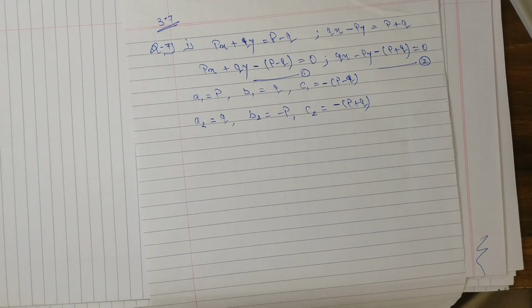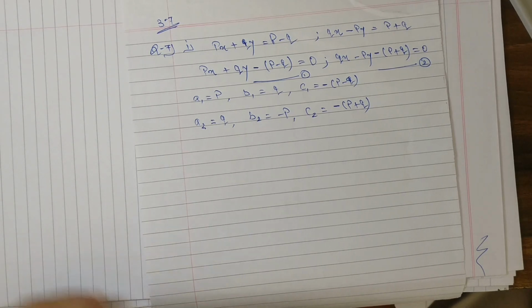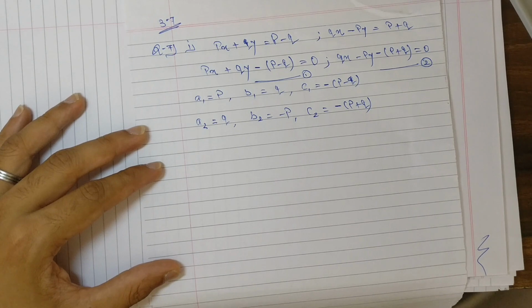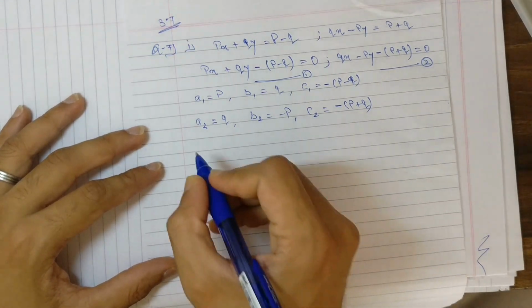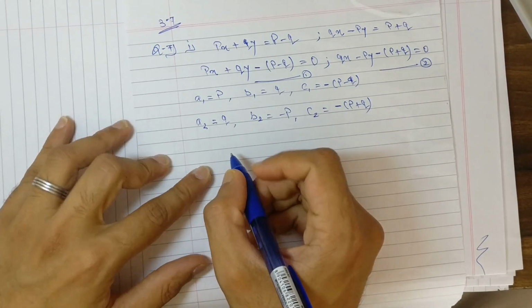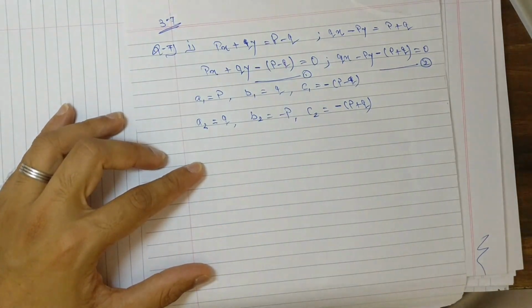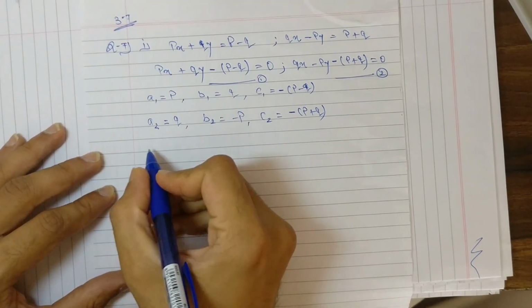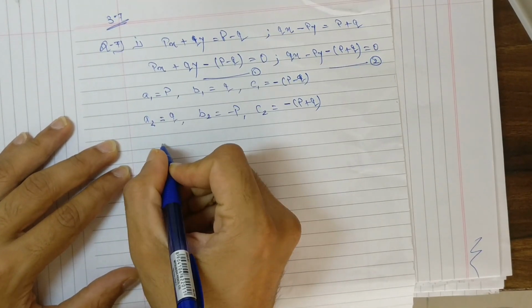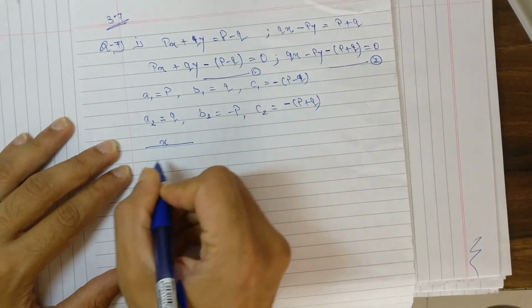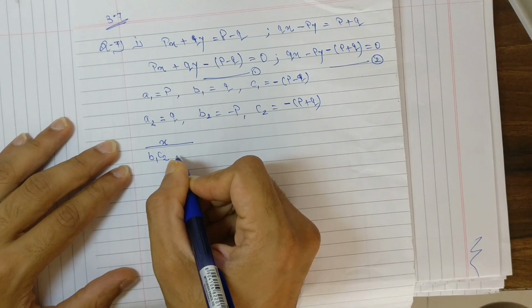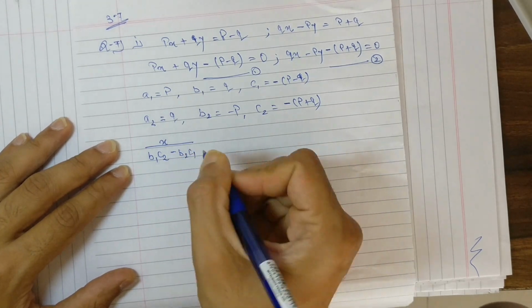Let's apply the method of cross multiplication. So the formula for cross multiplication was x upon b1 c2 minus b2 c1.